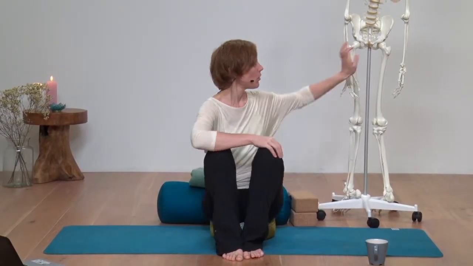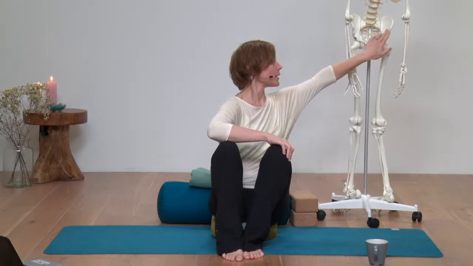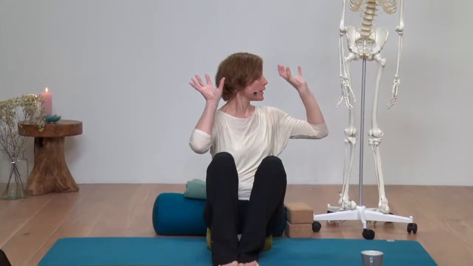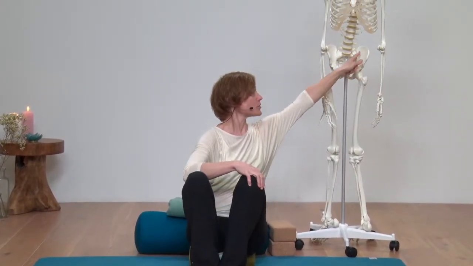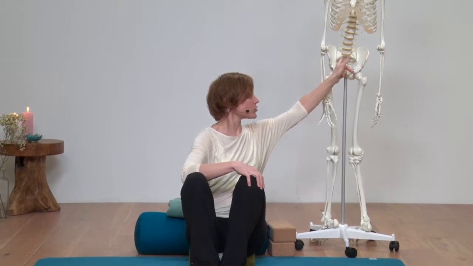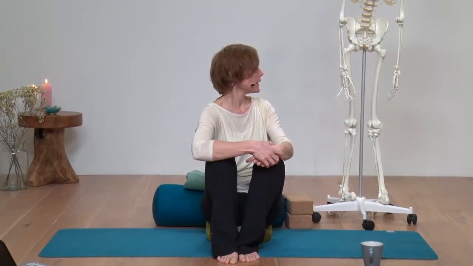The goal of that is to keep the SI joint healthy, which is the part where the ilium bone, the ears of the pelvis so you could say, and the sacrum come together on both sides. That is your SI joint. We need that movement to be able to walk comfortably and to move comfortably when we run or sit or do any movement with the legs.